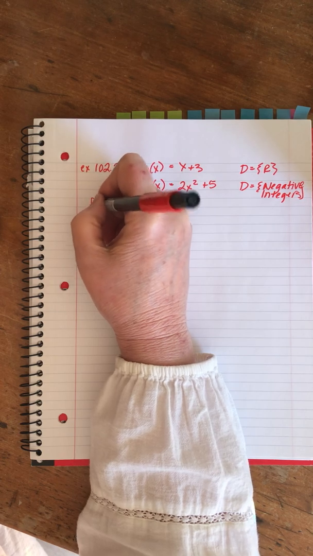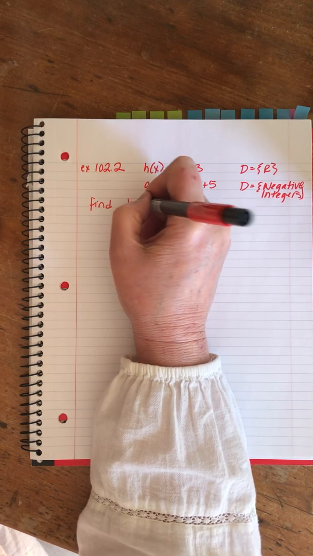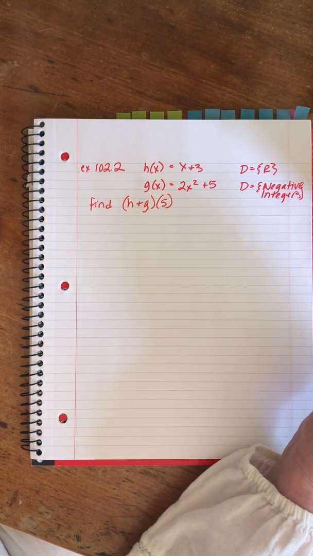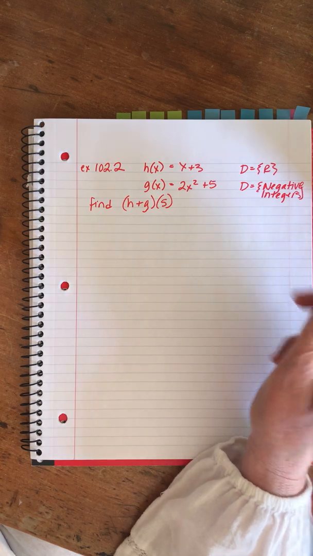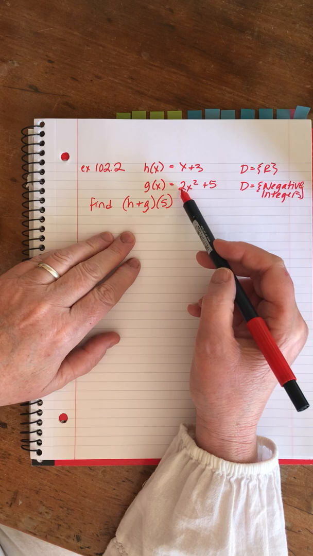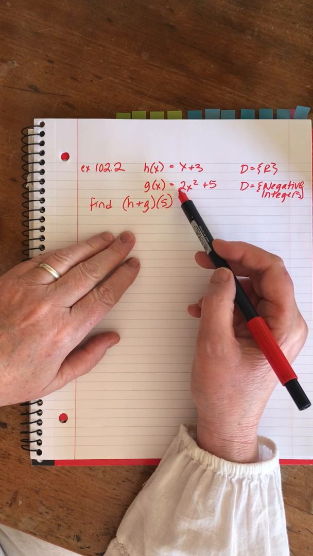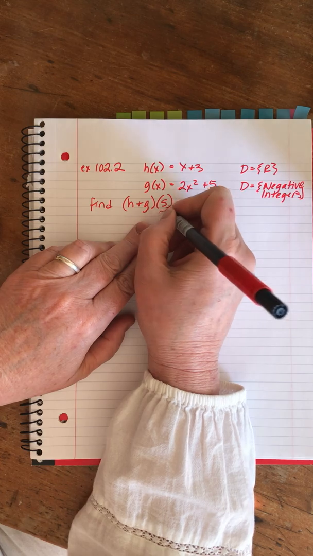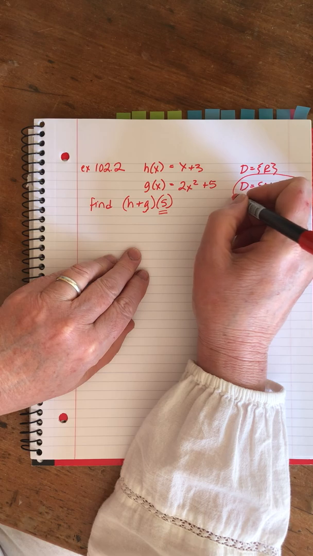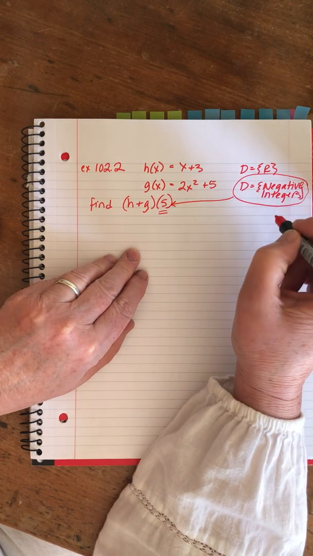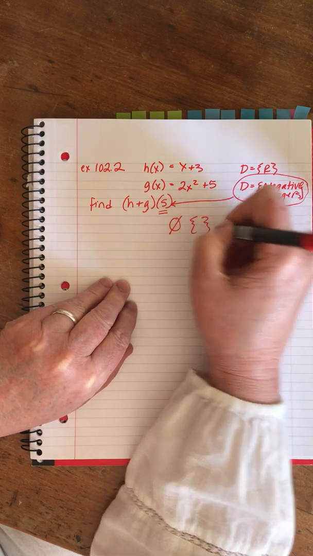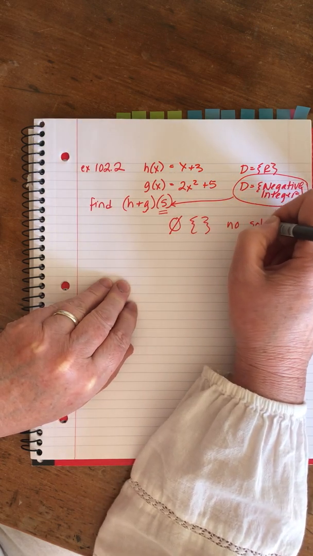Find the h plus g of 5. Now, this is where the alarm bells go off. We could add these together easily to create the combined h and g function, but we can't solve it for 5 because we're limited in at least one of these to negative integers, and 5 is not a negative integer. So we say null set, empty set, no solution.